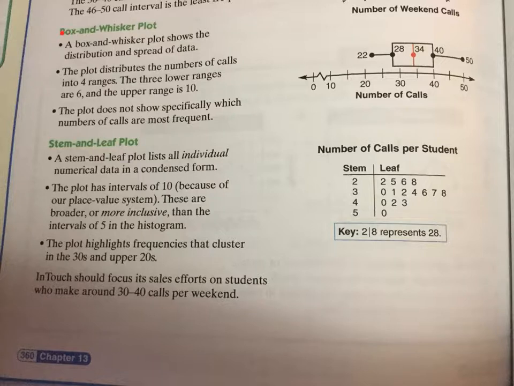Here we have the box and whisker plot. This data doesn't necessarily show you how many students called, but it does give you kind of a range here. So if you look, 22 was the lowest range and 50 was the highest number of calls. So it shows you your lowest and your highest. And here from 28 to 40, that's where most of the calls stayed in between, with the middle being about right here. So again, it's important to know that this does not tell you specifically how many calls like the frequency table did.